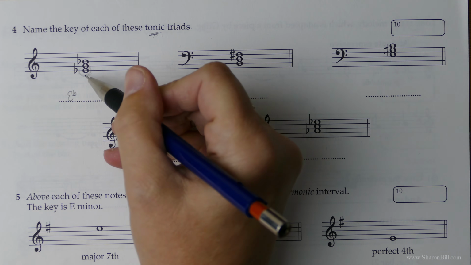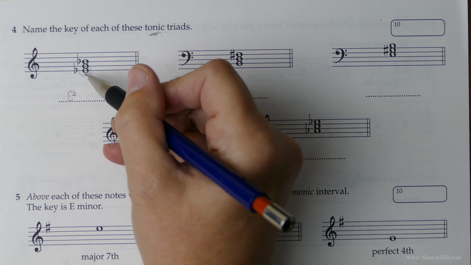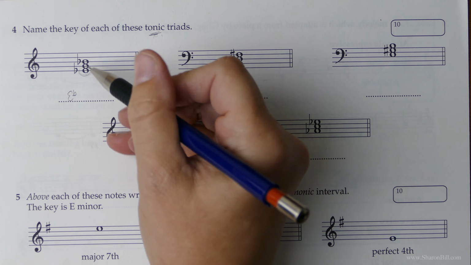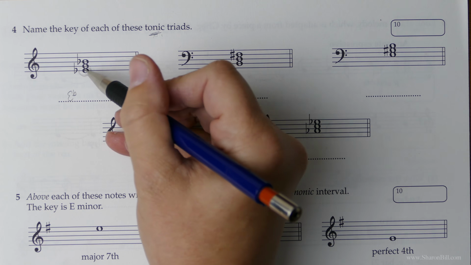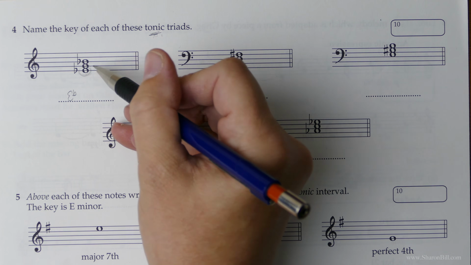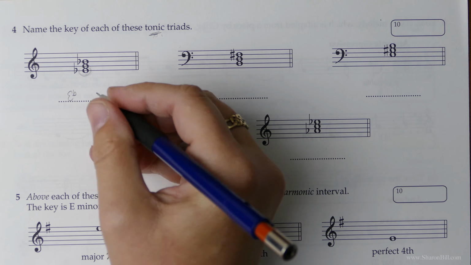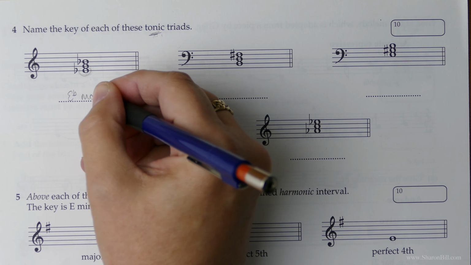So we need to know whether it's E flat major or E flat minor. E flat major has a key signature of B flats, E flats and A flats, which this fits. The G would be natural in the major scale. And so we know it's E flat major.